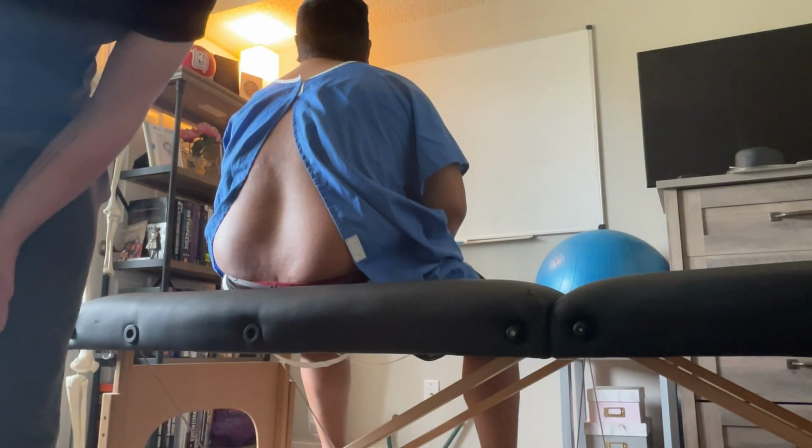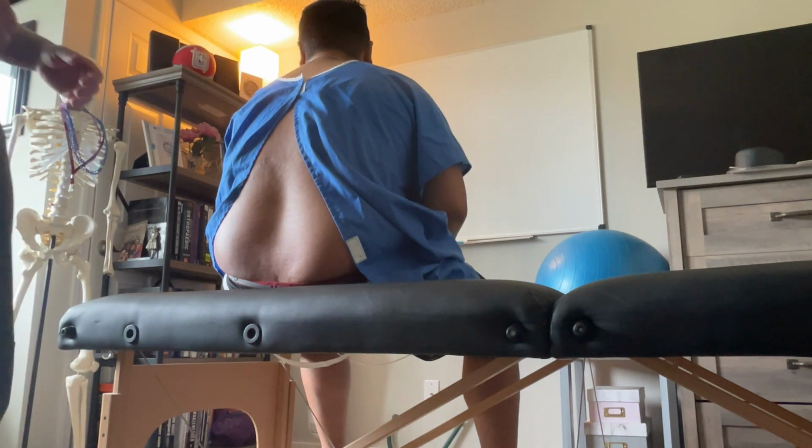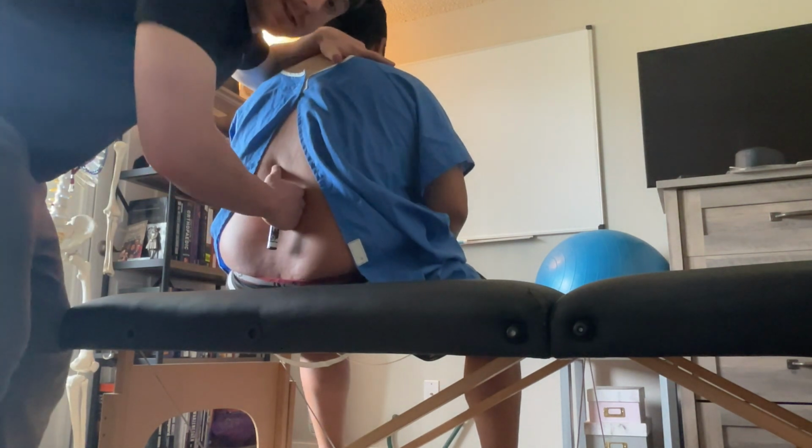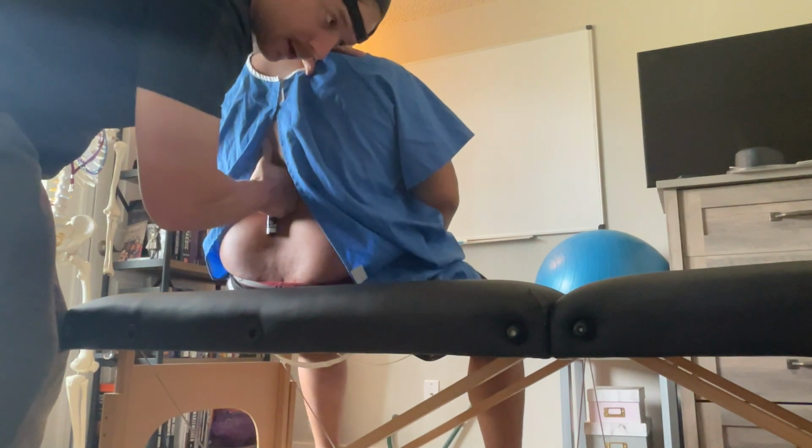Next we have the seated to supine TL extension restriction adjustment. So we're going to palpate for an extension restriction by controlling the patient's shoulders, pushing into extension, and then joint playing.